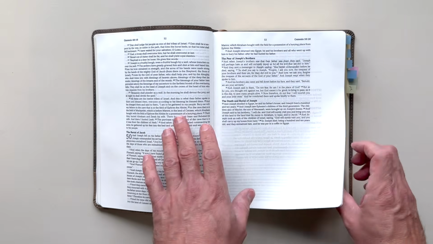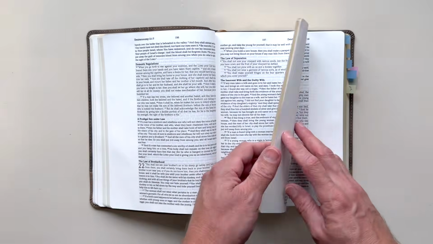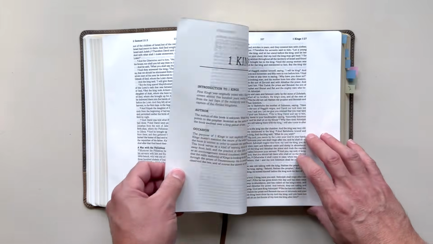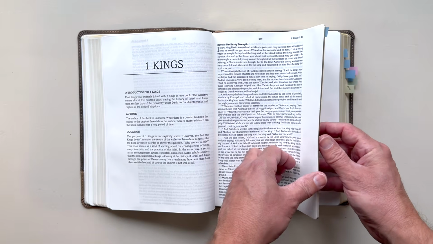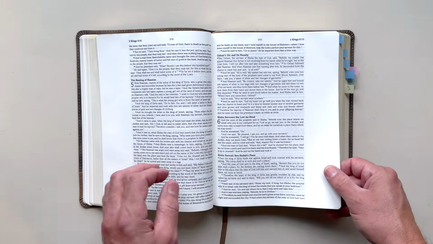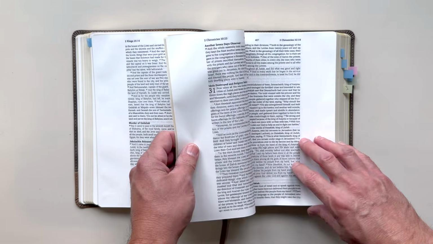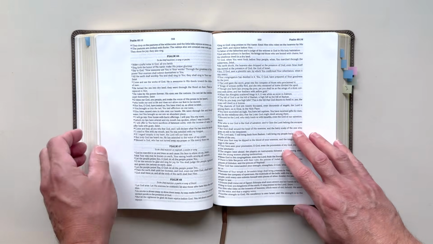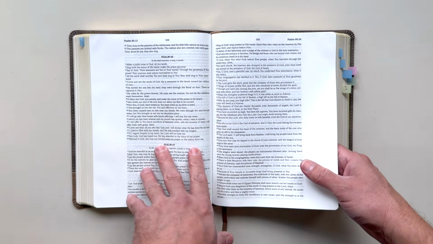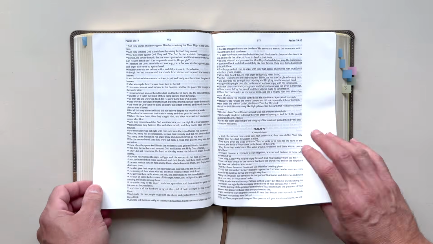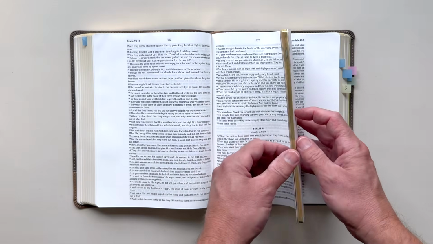Okay, so paragraph format. Let's go over to the Psalms. These blue tabs are for something that I'm going to talk about later, so they're not for this right yet. Going to Psalms, the Psalms drop to verse by verse.